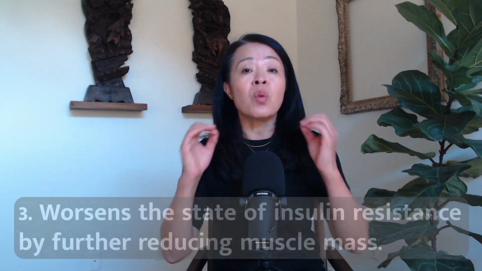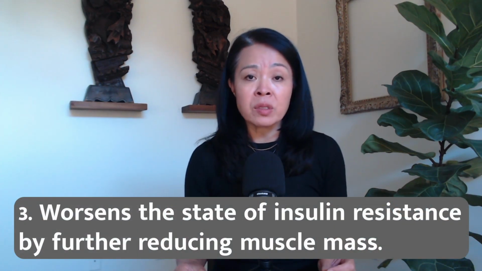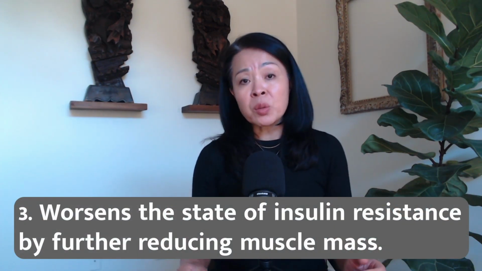It may even worsen the state of insulin resistance by further reducing muscle mass. So Ozempic's weight loss mostly addresses surface level issues without correcting the underlying pathology. Additionally, it may create even more problems.